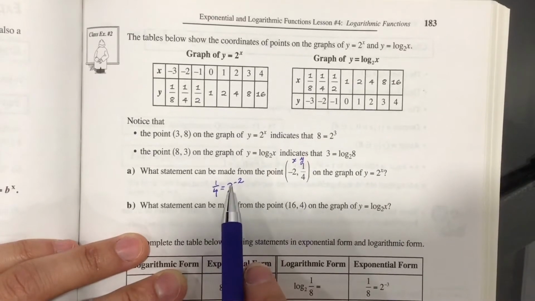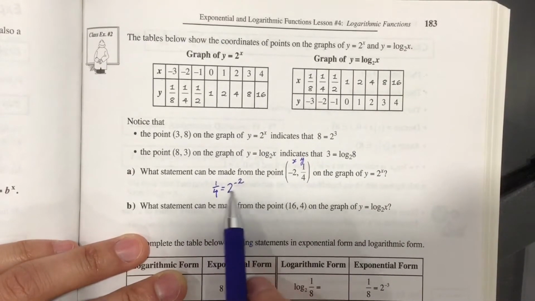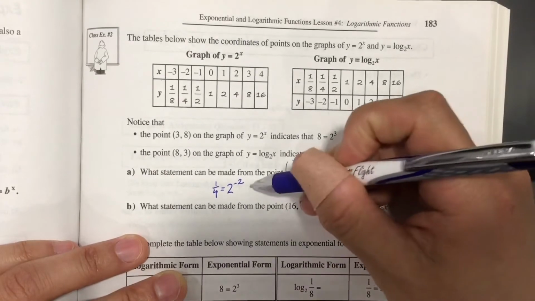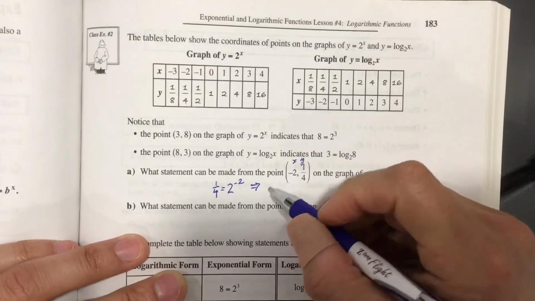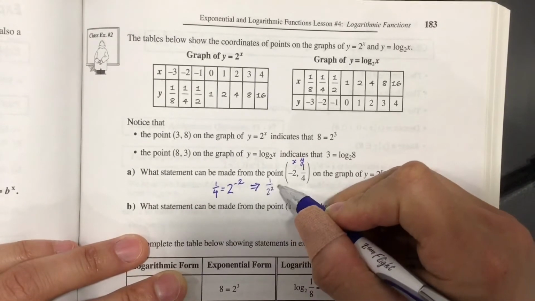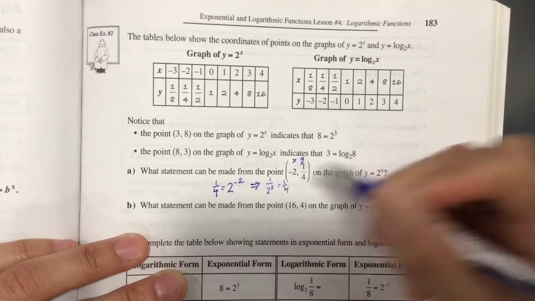Which, if we look at this, makes sense, right? Because if I have 2 to the negative 2, in order to solve and simplify, I'd want to convert this into a positive exponent. And in order to do that, I would have to express it as 1 over 2 squared. And 1 over 2 squared is the same thing as 1/4.